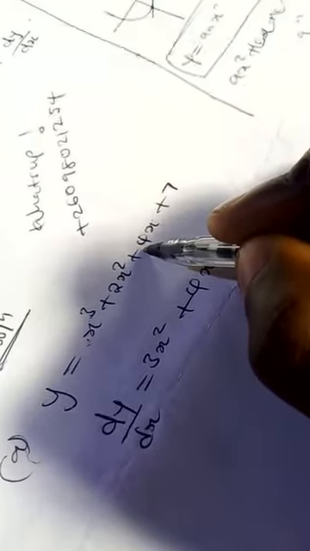Then 2 times 2 will be 4. Then you reduce the power by 1, which will be power 1, so don't even write anything. Then it will be 4, and here it is 1 minus 1, which is 0. So x power 0 is what? 1. So 1 times 4 is 4.